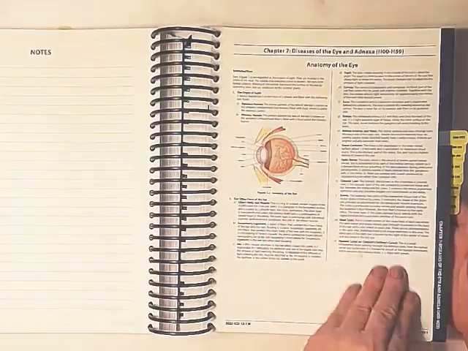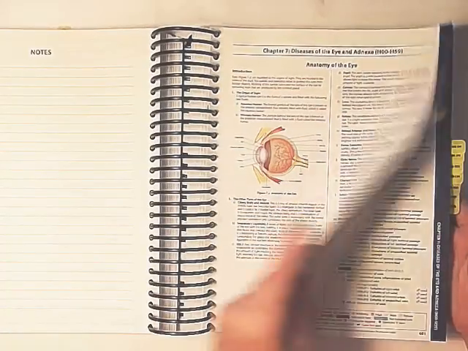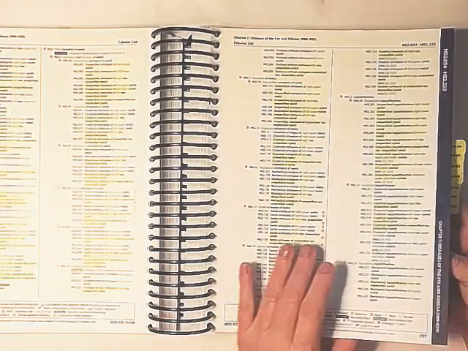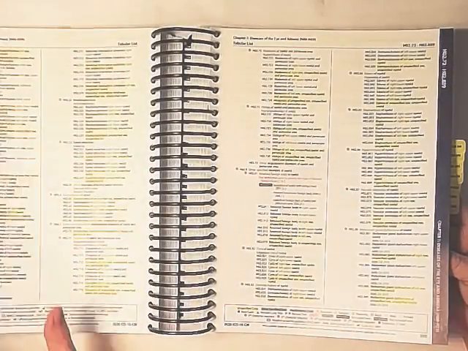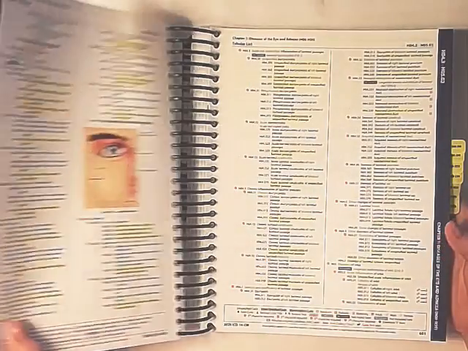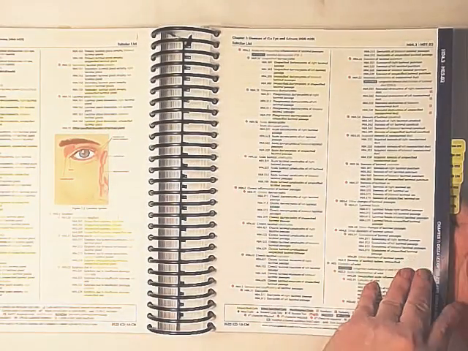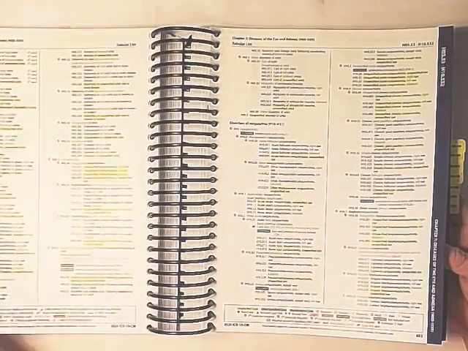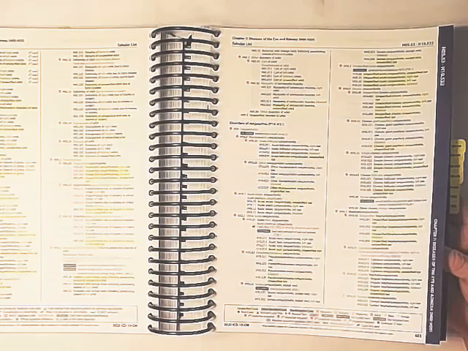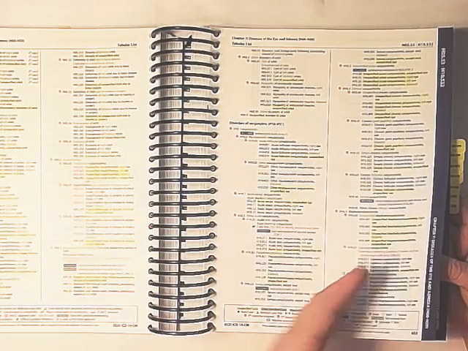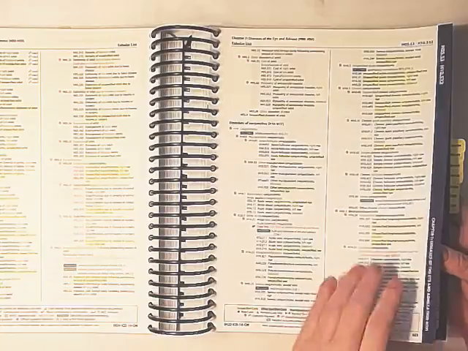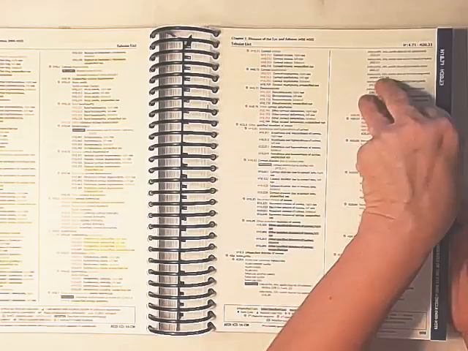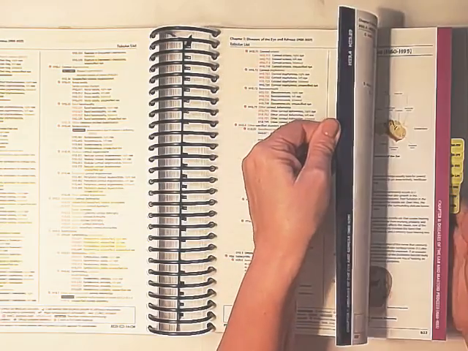Then we get into the eye, anything with the eye, glaucoma, lazy eyes, cross eyes, all different kinds of problems with your tear ducts, conjunctivitis, that's problems with that outer layer that goes across your eye. That's all of your eye stuff.